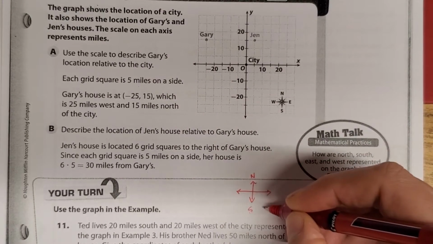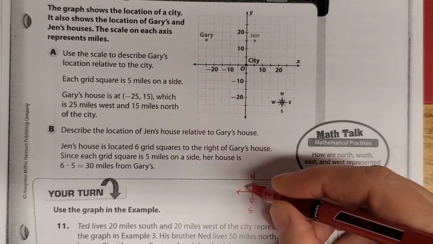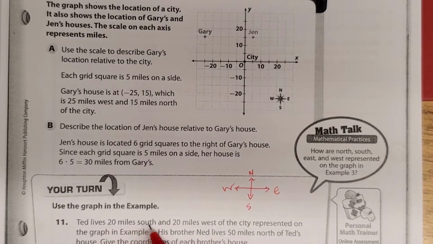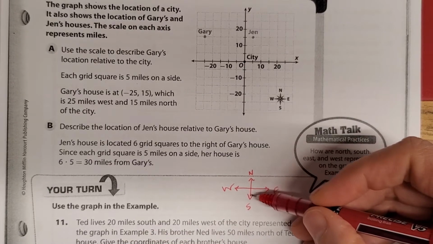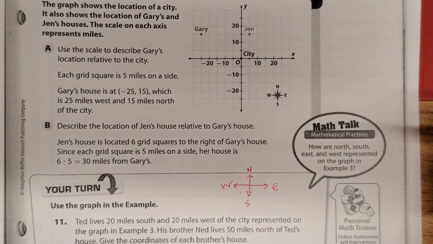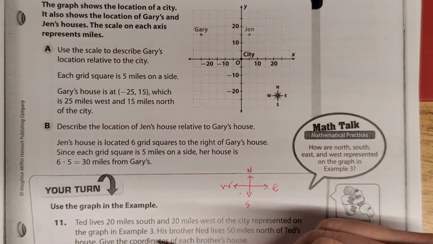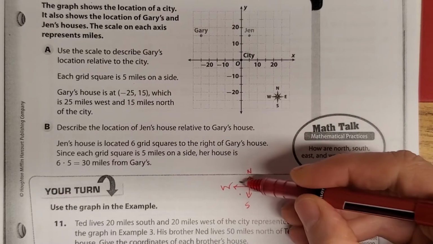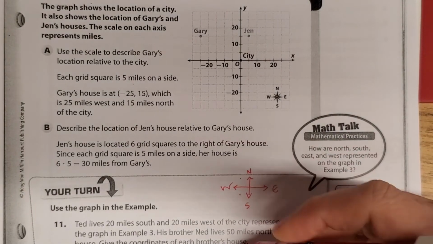North, south, west, east. So Ted lives 20 miles south and 20 miles west of the city represented on the graph. His brother Ned lives 50 miles north of Ted's house. Give the coordinates of each brother's house.